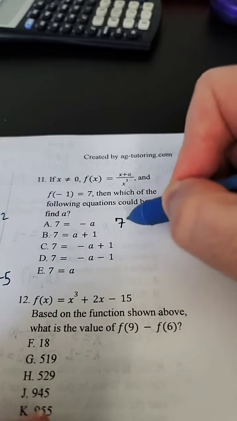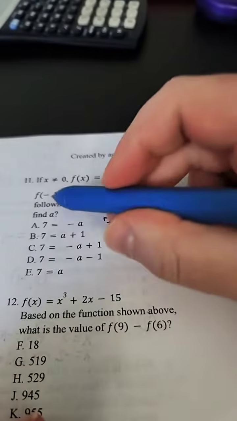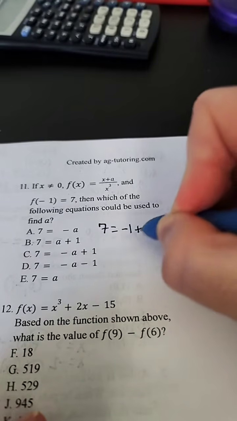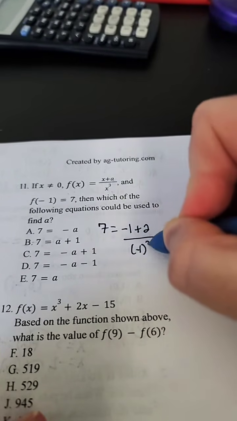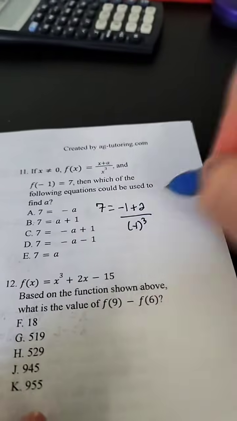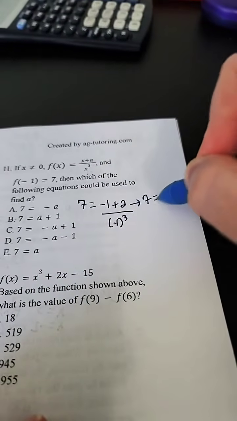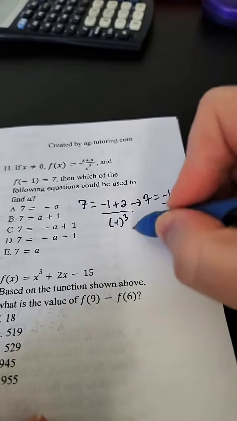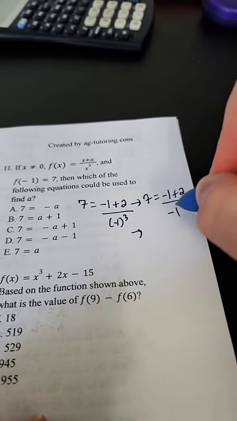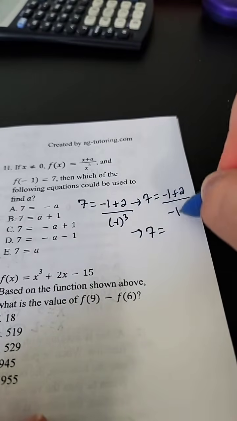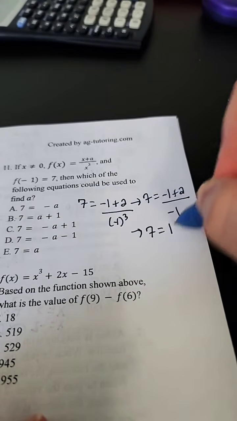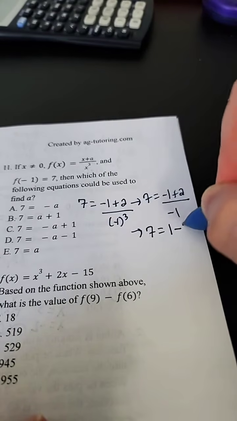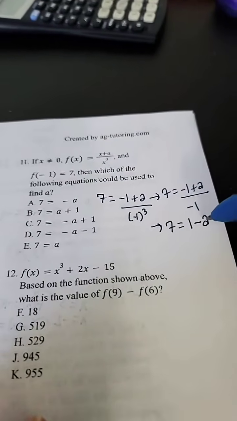So we're going to say 7 is equal to, when we plug in negative 1 for x, negative 1 plus a over negative 1 cubed. So now I'm going to say 7 is equal to negative 1 plus a over negative 1 cubed, which is just negative 1. So now I can divide each of these terms by negative 1. I could say 7 is equal to negative 1 divided by negative 1 is positive 1. And then positive a divided by negative 1 is just negative a. So 7 is equal to 1 minus a.